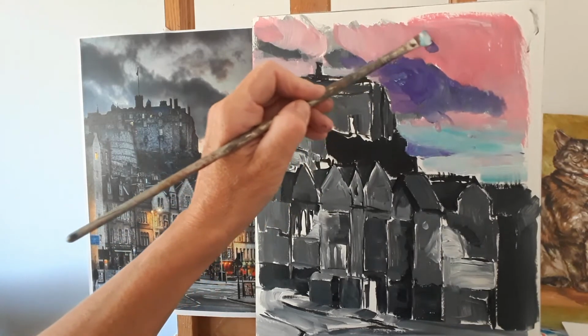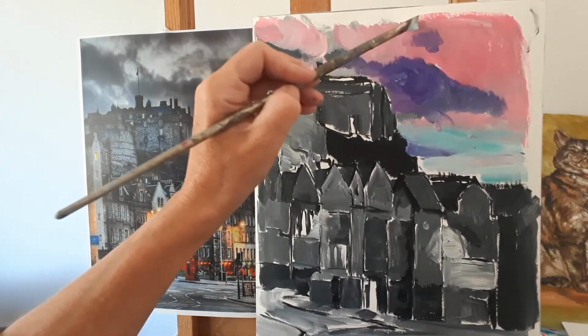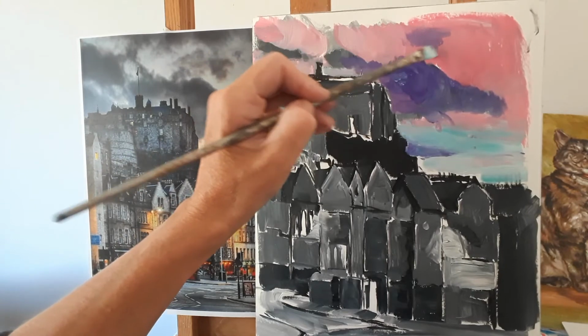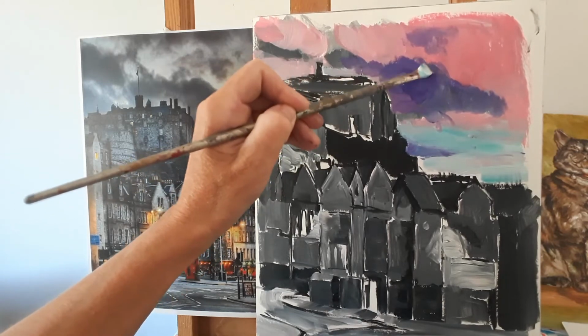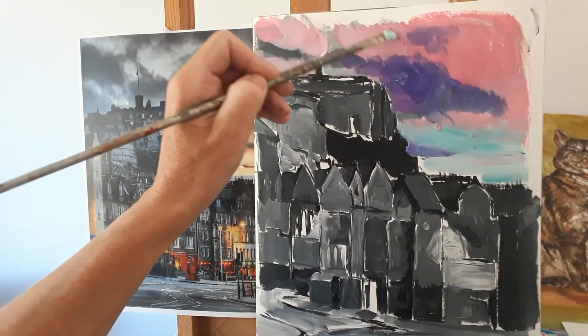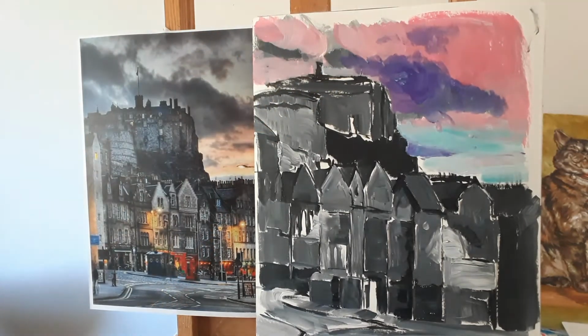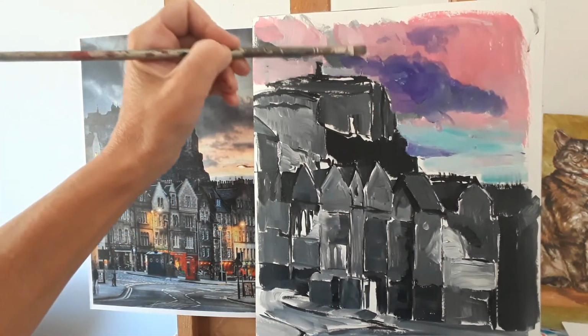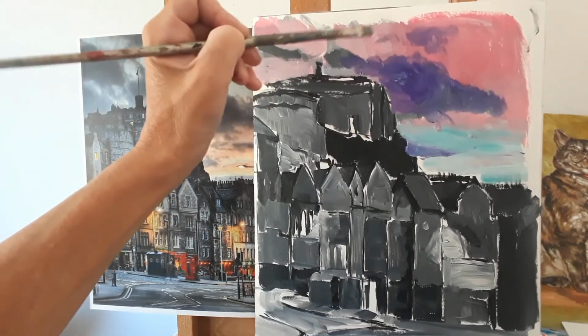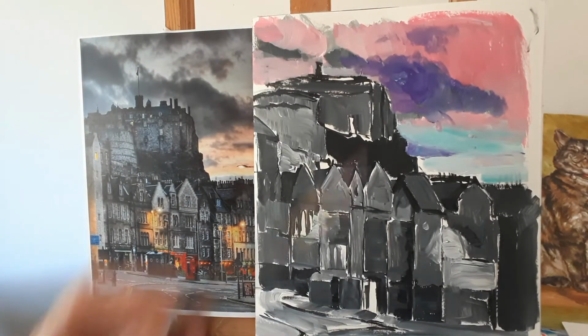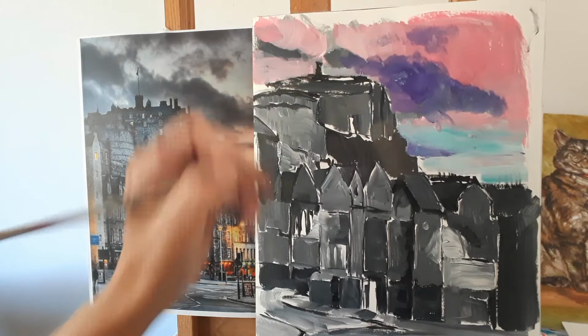Put a little bit in here. Now at this point, because I'm trying to blend a bit, I could do with a round brush. But I'll carry on with the flat. And I'm using the corner of it. I think actually that area there should be a little bit paler. So going into my pale pink, I'm going to go over that and just put it in a little bit lighter. And with the corner of my brush, push a little bit of cloud into that.